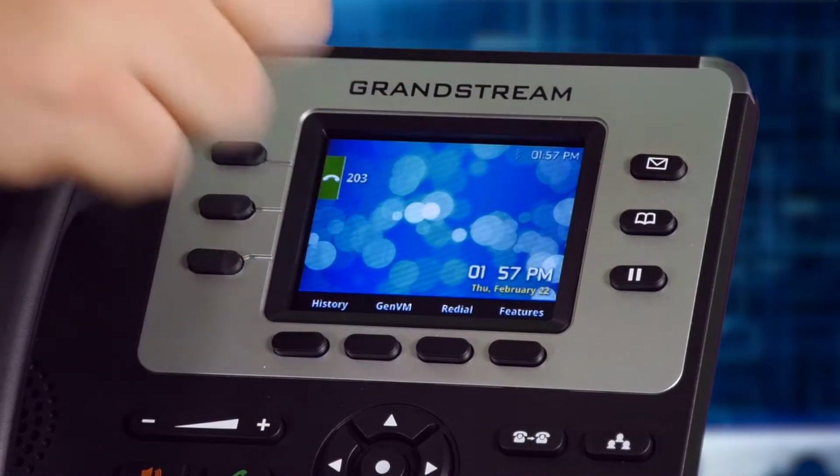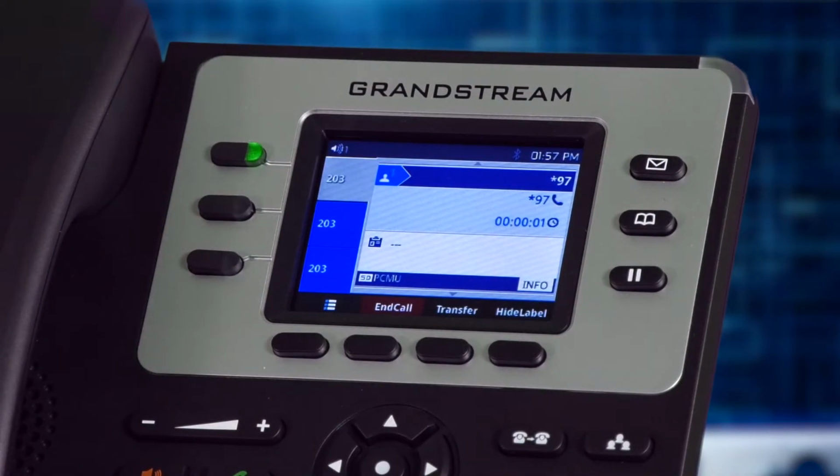Right up here to the right of the screen, there's a button that looks like an envelope. If you push that, that is your personal voicemail button. What it will do once you push that is ask for your password. Your password by default when you first start is the same as your extension number. So this phone is extension 203. When I push that button, it's going to ask me for the password and I would enter 203.